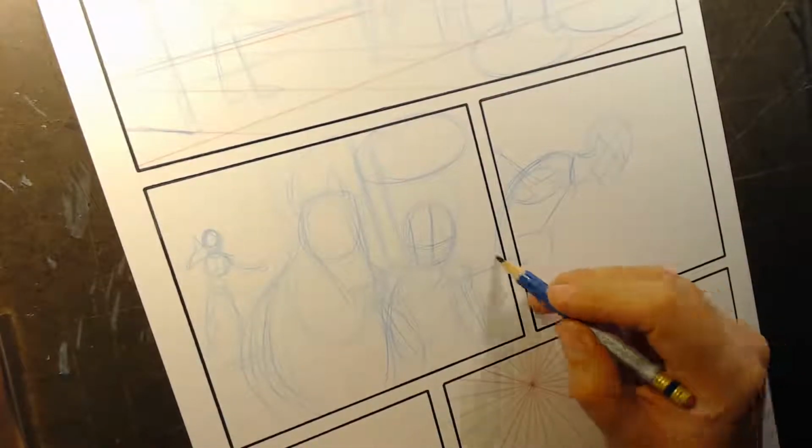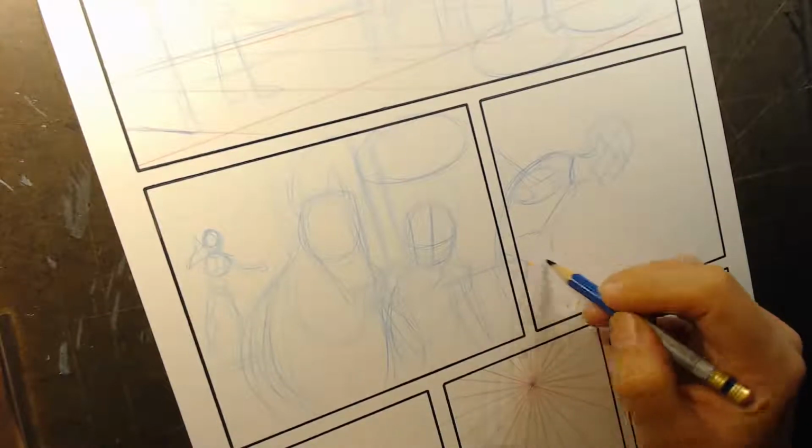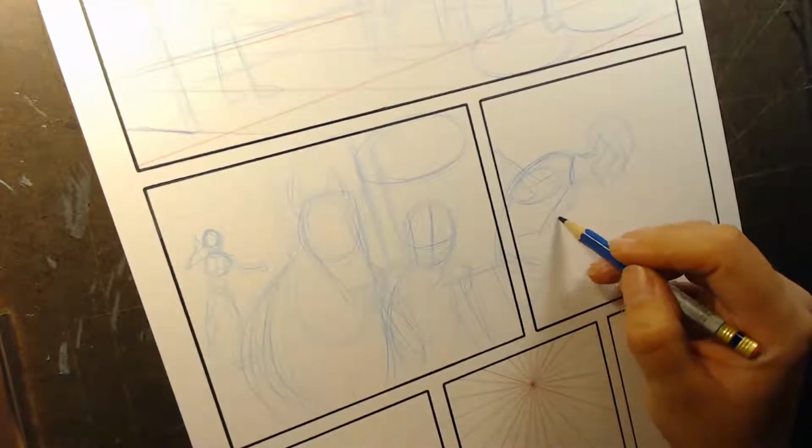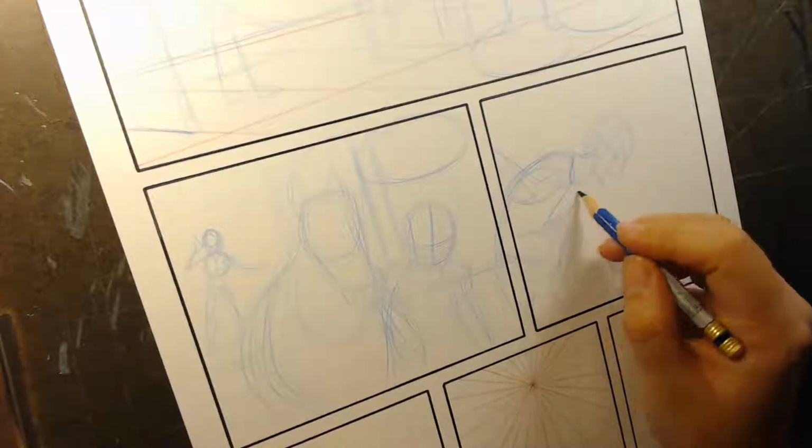Drawing some of the figure out of frame just so that I know where everything that's in frame is supposed to go.